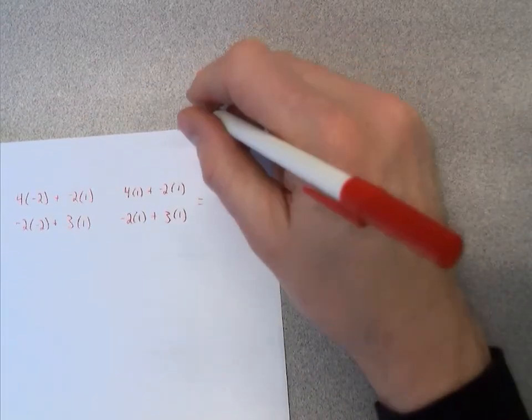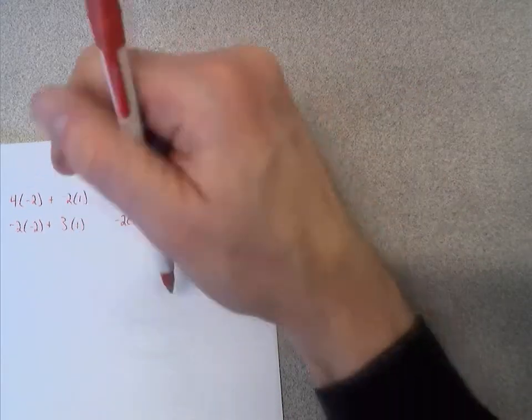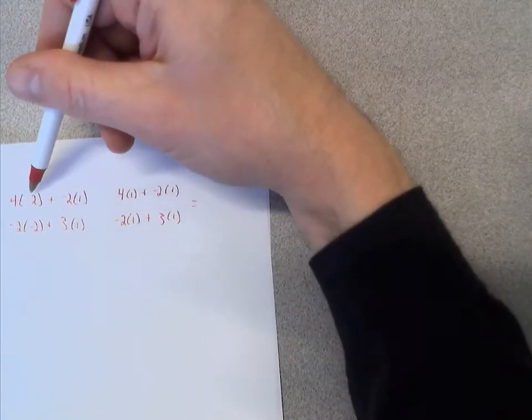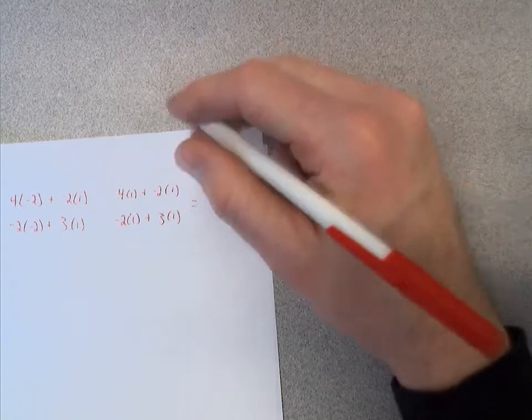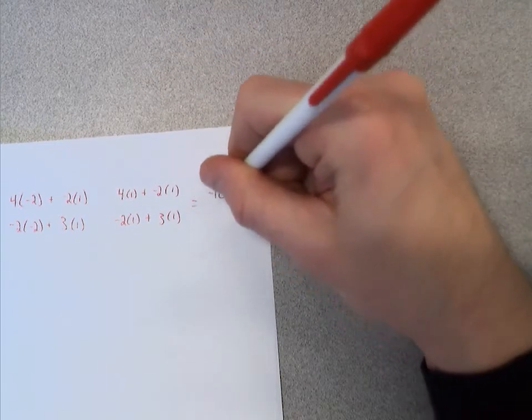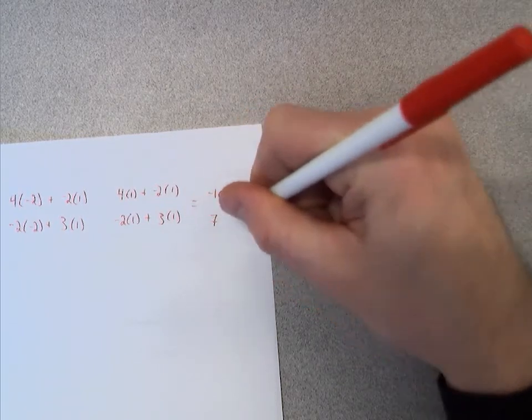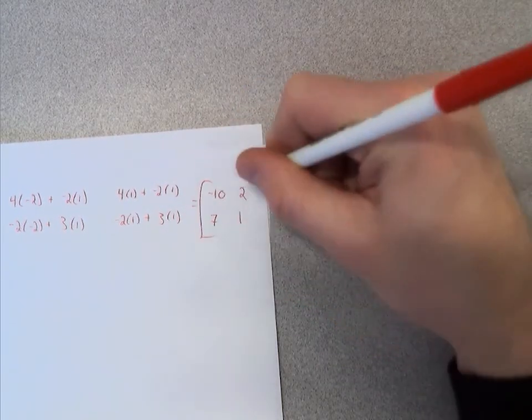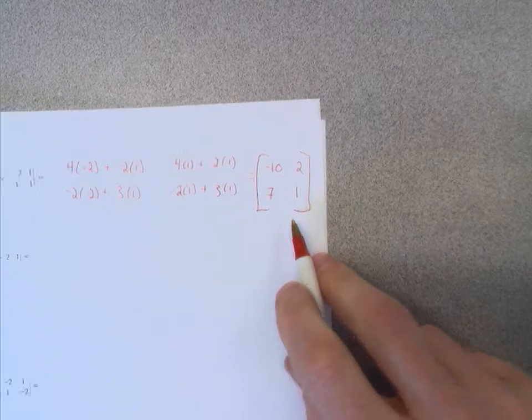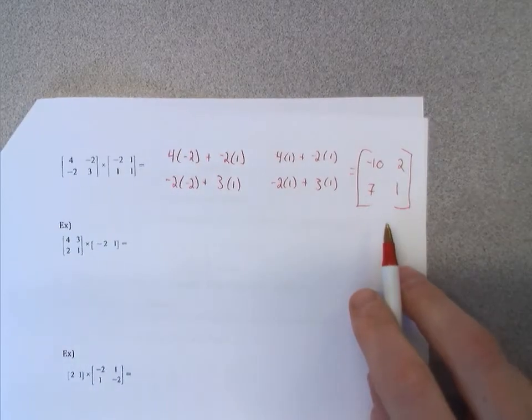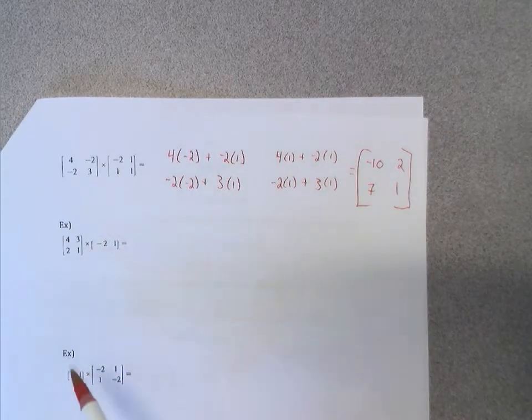And for our answers, if I take 4 times -2, that is -8, plus -2, I'm going to get -10, and I'll get 2, 7, and 1 for our solutions. Okay. So now go through and try these two examples and pause the video.